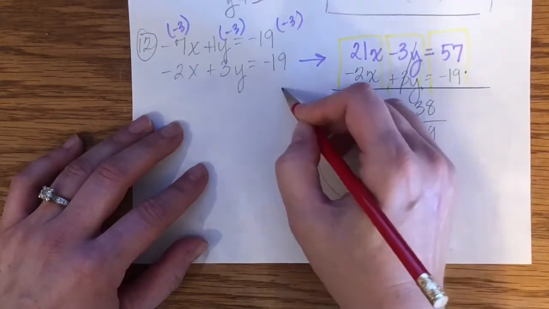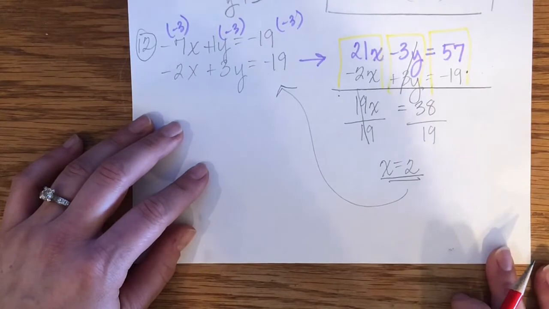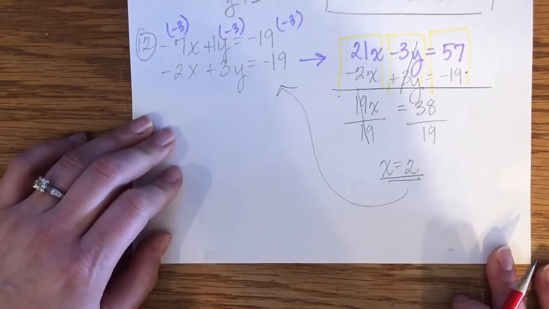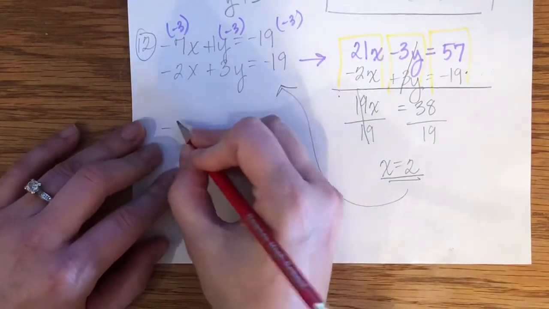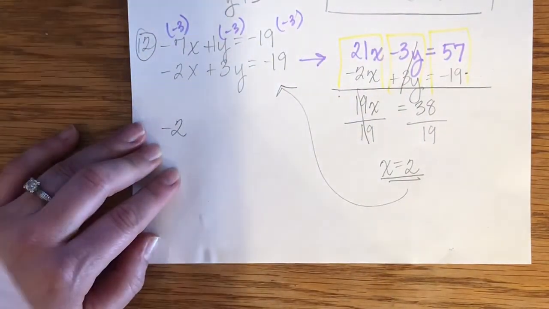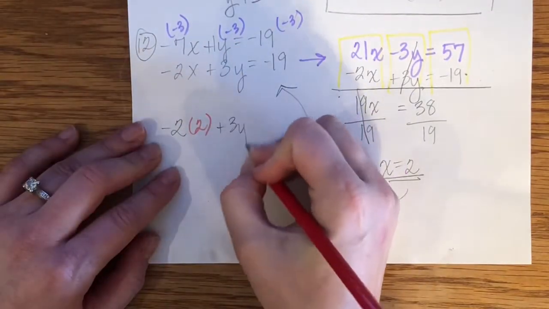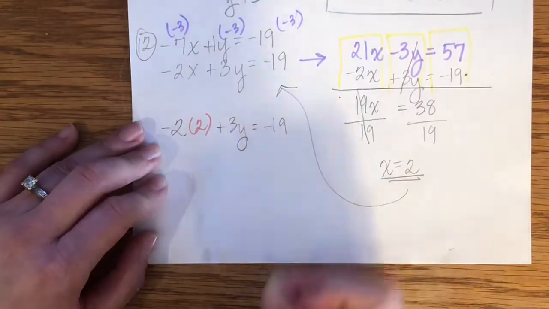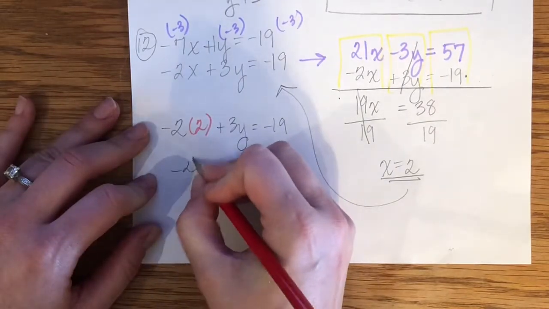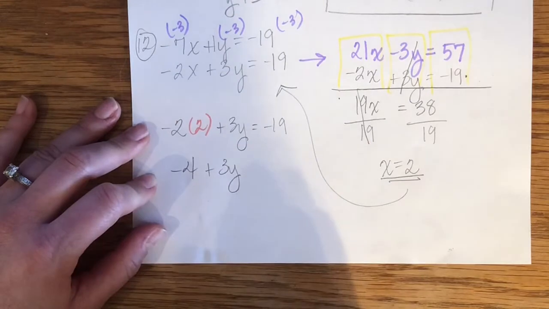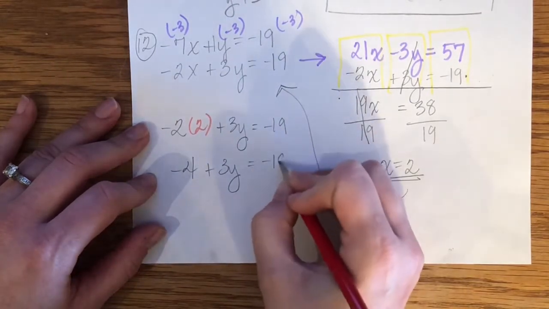Now I'm going to plug my x back into one of these two equations. I'm going to choose the bottom one just because those numbers are a little bit smaller. So I'm going to have negative 2, instead of x, I'm going to put 2, plus 3y equals negative 19. I get negative 4 plus 3y equals negative 19.